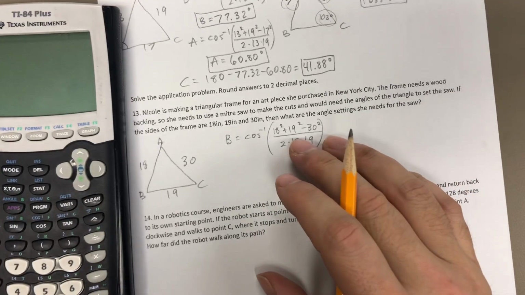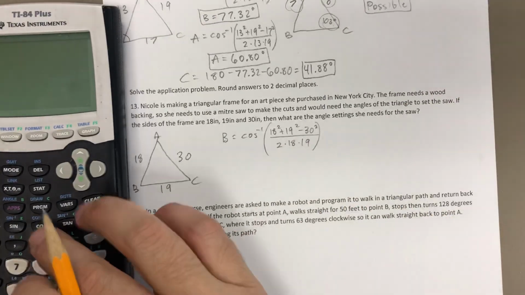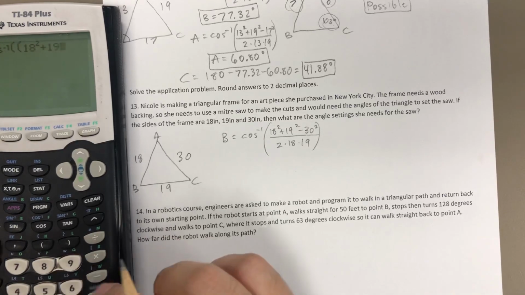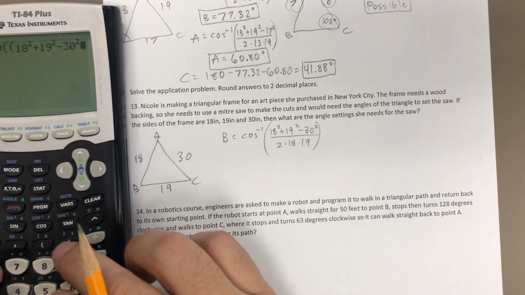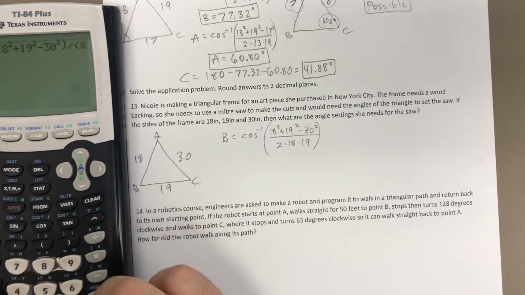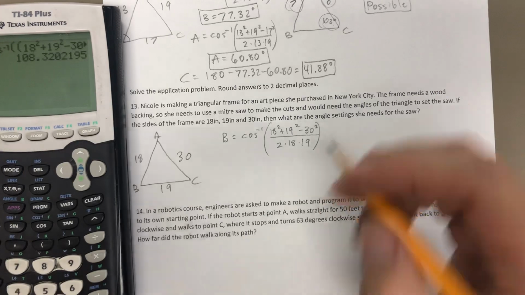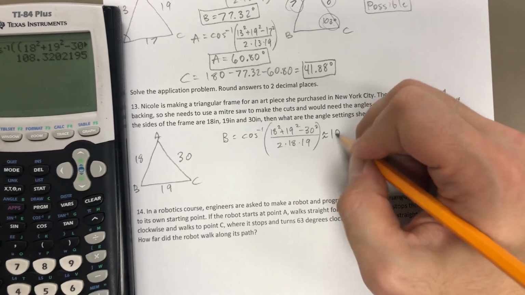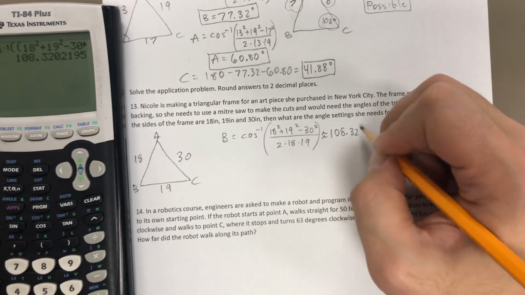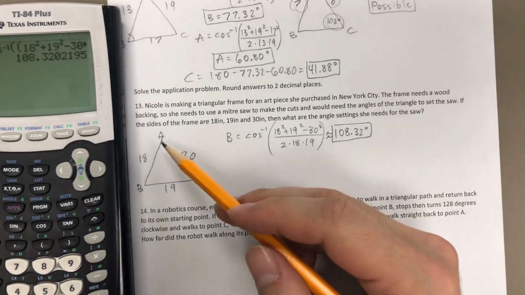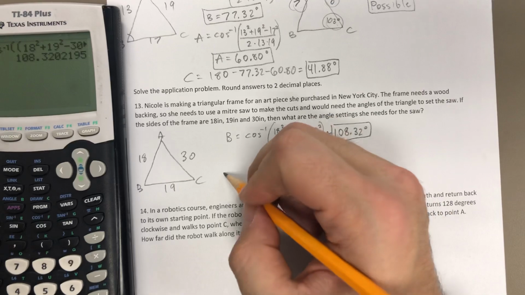So have your calculator ready. Cosine inverse of parentheses 18 squared plus 19 squared minus 30 squared divided by parentheses 2 times 18 times 19. And then you get your angle measurement. So that's going to be about equal to 108.32 degrees. So there's one angle. Let's find the next angle. That's going to be across from the next largest side, so that'd be angle A.